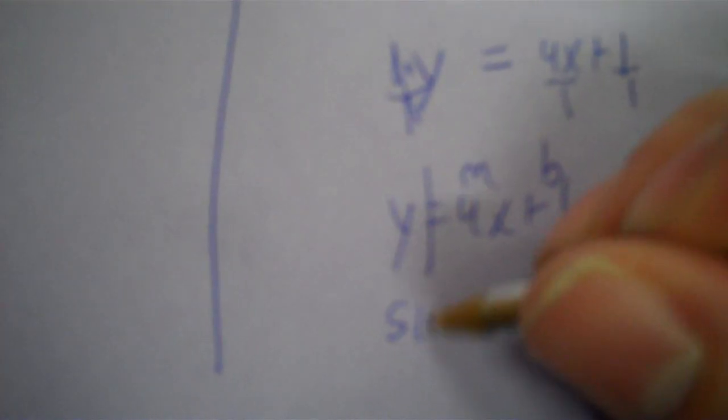So MB. So slope, y-intercept. Slope's 4 over 1, y-intercept's positive 1. So up 4, right 1. Can't do it again, oh well, okay.